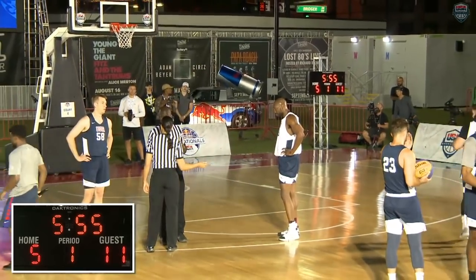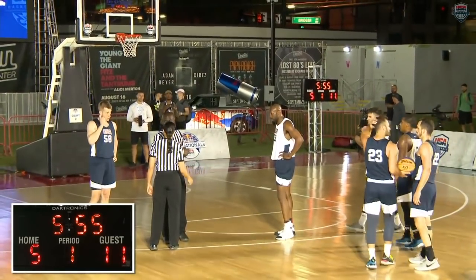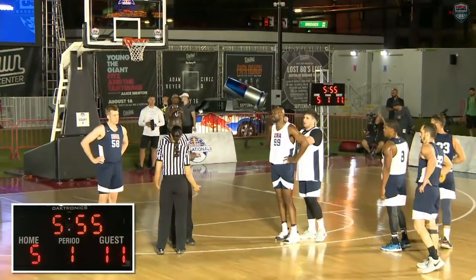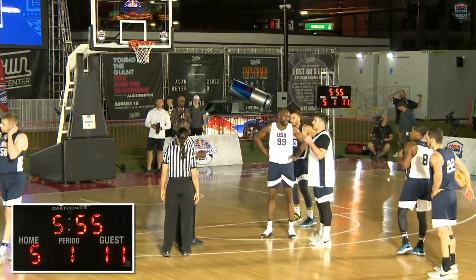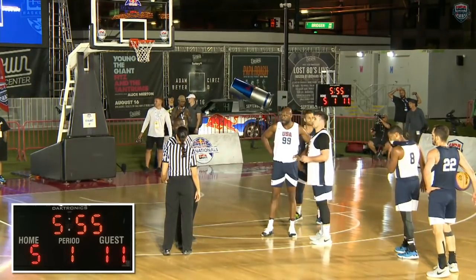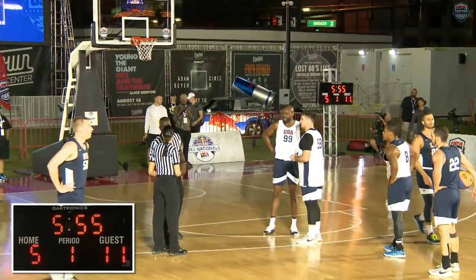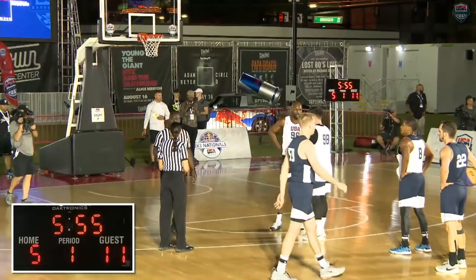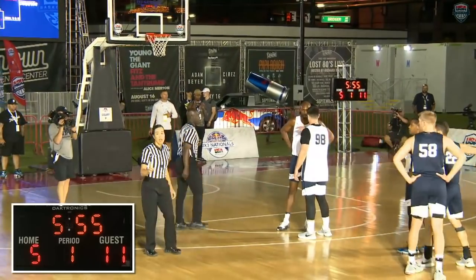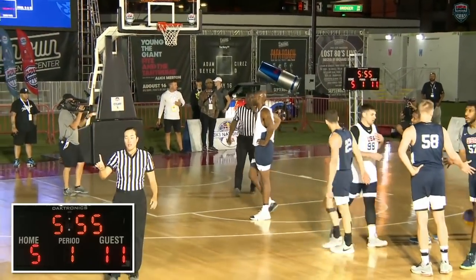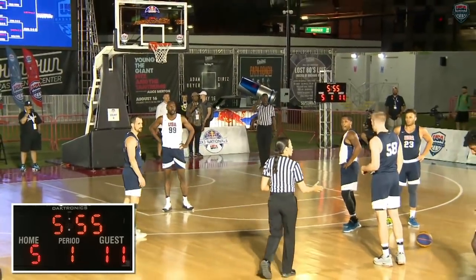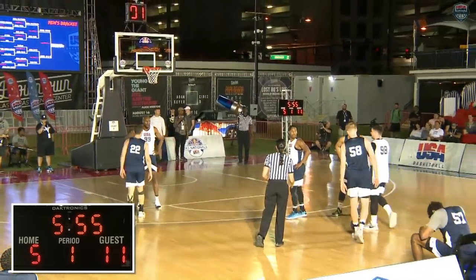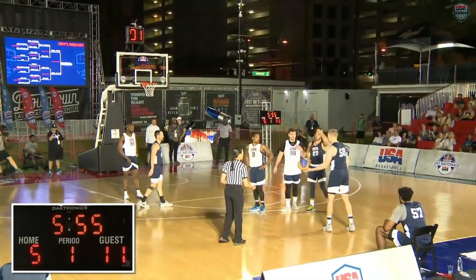Mavraides will inbound. Actually, no, it's going to be Huffman, as the two officials are talking it over. Just two officials on the court here for 3x3. Both these teams are trying to fight for the Men's World Cup, as 3x3 starts to build up. It's going to be an Olympic sport in 2020.